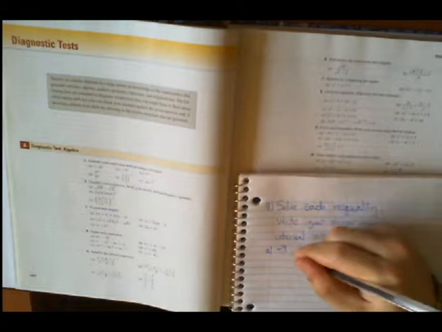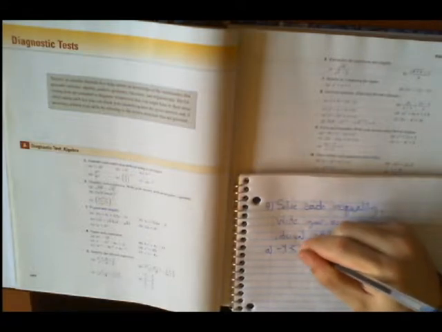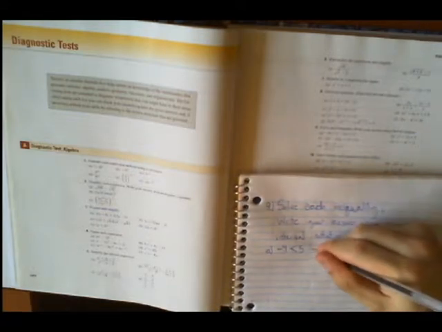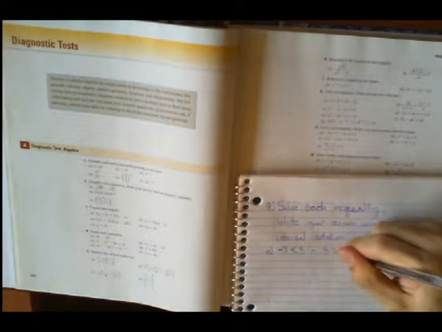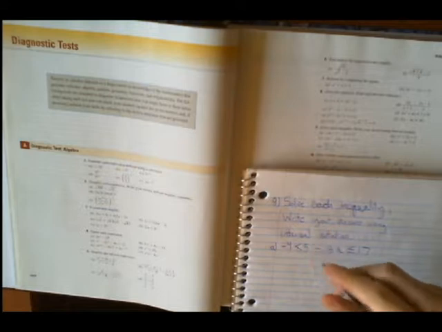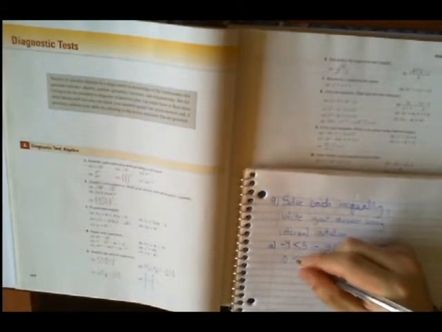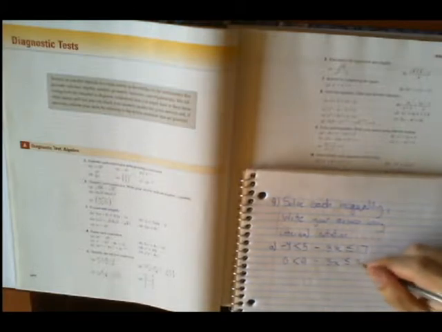Okay, negative 4 less than 5 minus 3x less than or equal to 17. What do you get there? We can add 4 to each and every one here. So you get 0 is less than 9 is less than 3x is less than or equal to 21.